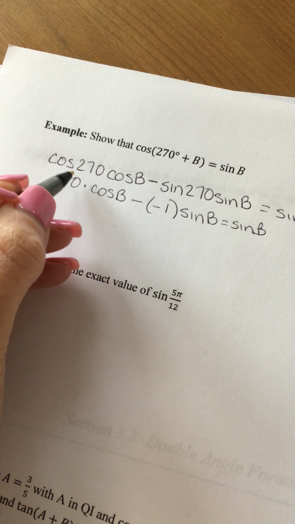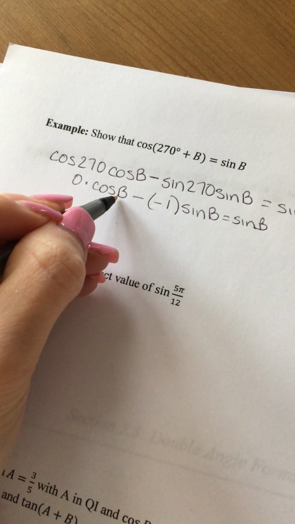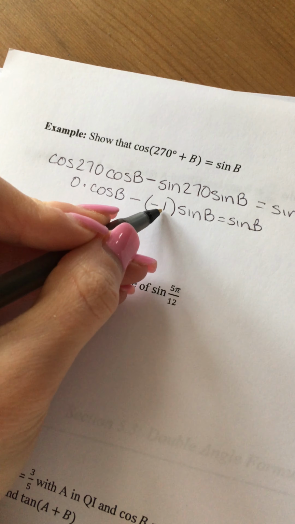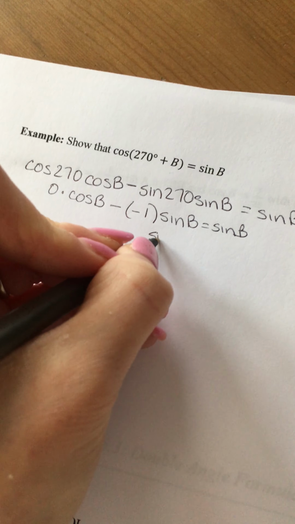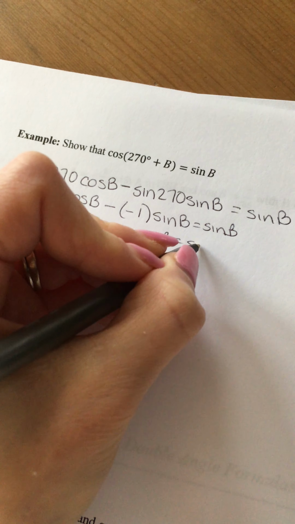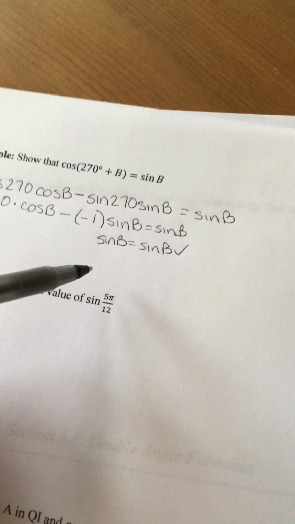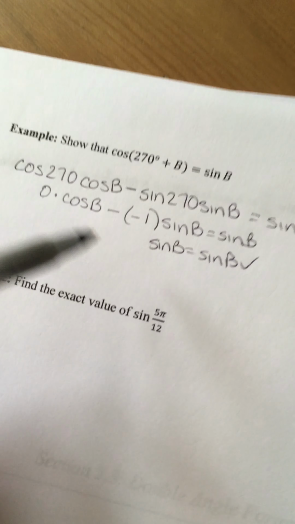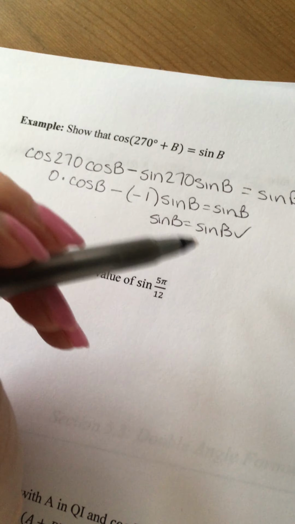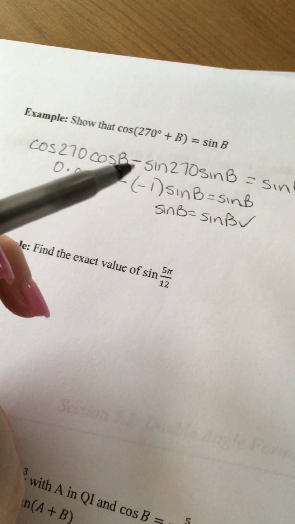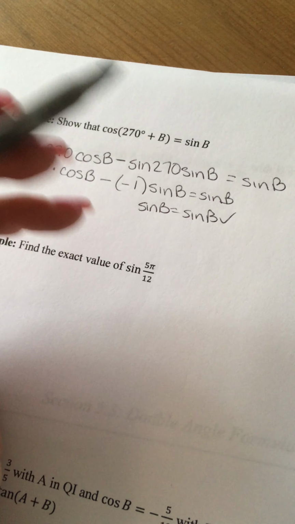All right, and then this first piece goes away. 0 times anything is 0. -1 turns into +1, and sine of b is equal to sine of b. Perfect. Looks great. That's how we do these problems. Like I said, there's a couple of them in your notes, so be sure that you reference it. Have your formulas ready, and then make sure you get the left-hand side to look like the right-hand side.